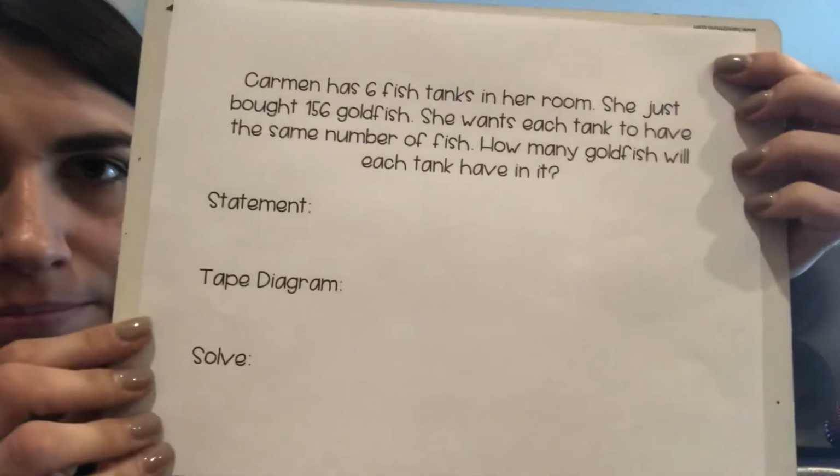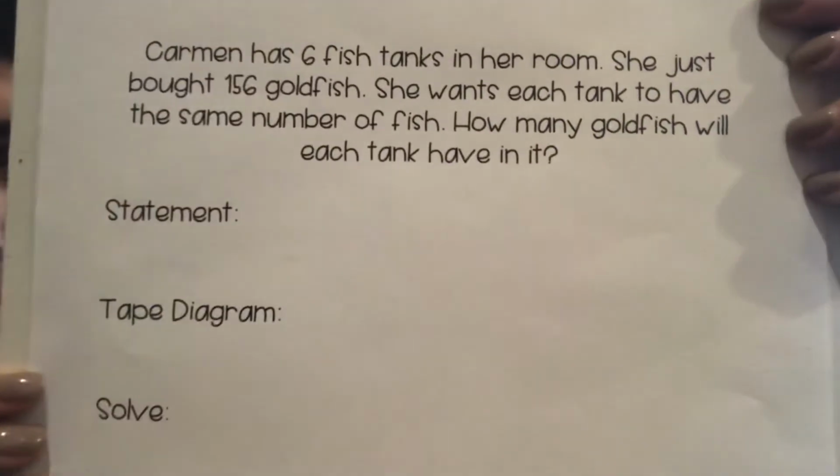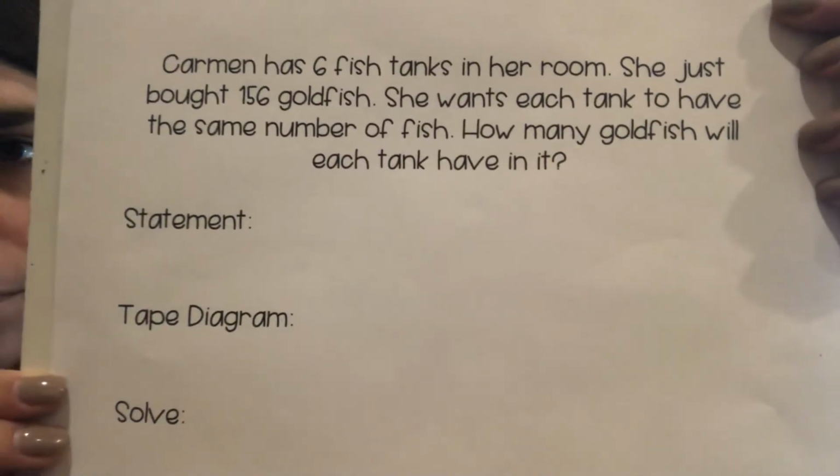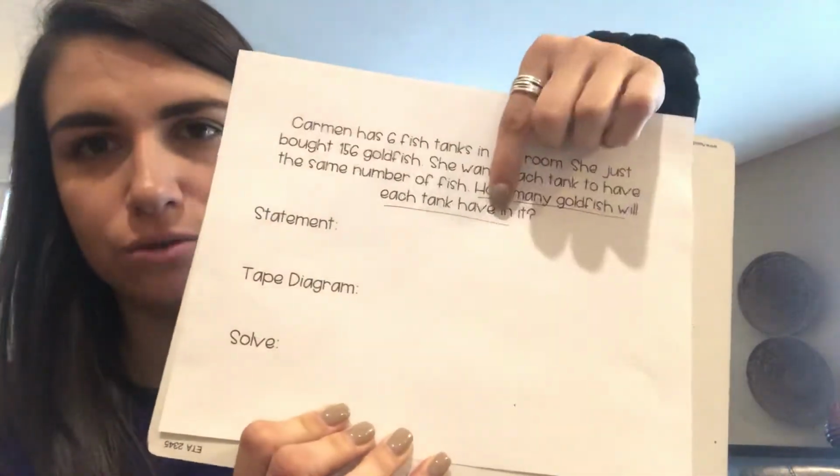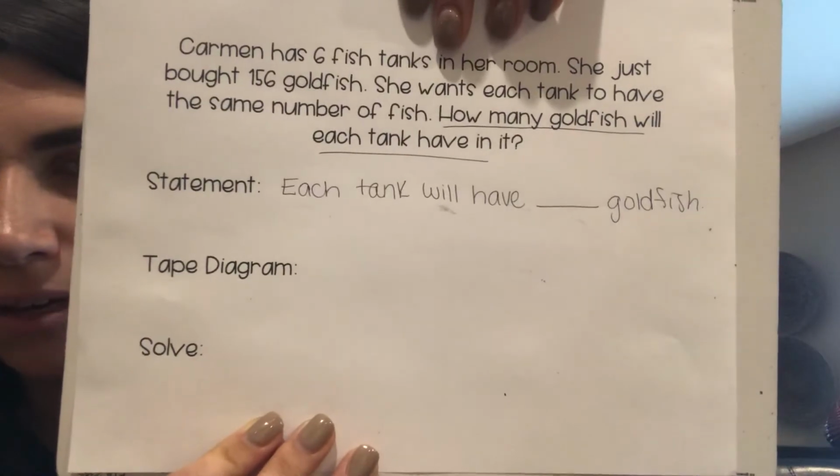Statement, diagram. All right, so for our statement, remember we just need to turn our question around. So the question was, how many goldfish will each tank have in it? That's our question, so we need to rephrase it. We will say, each tank will have blank goldfish. Each tank will have blank goldfish.